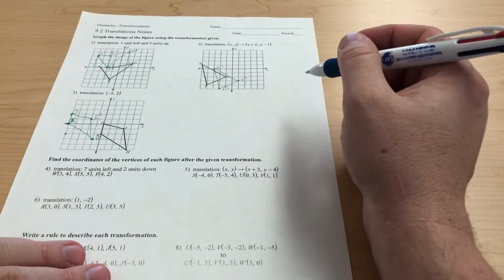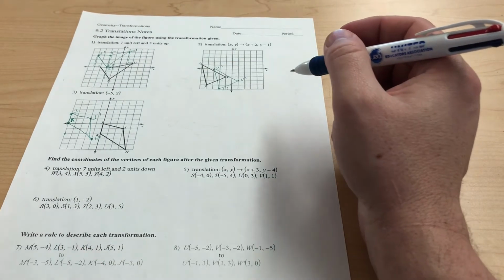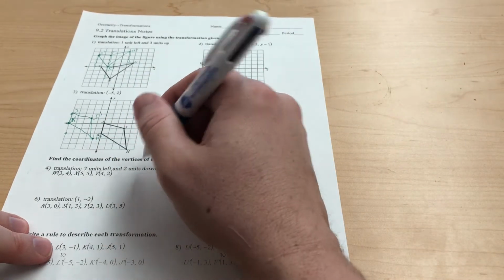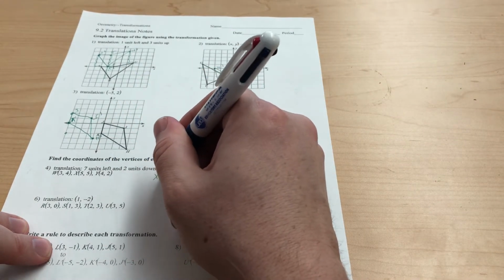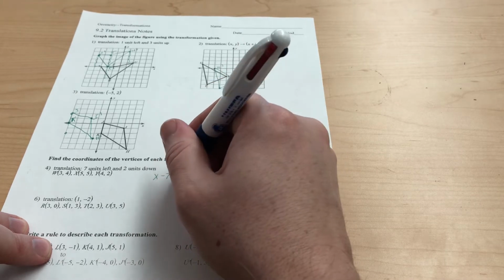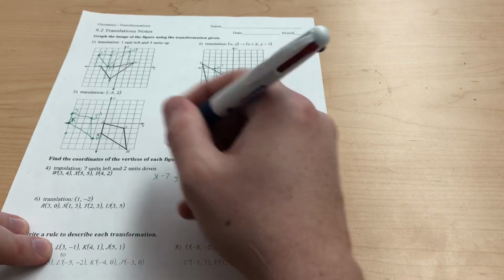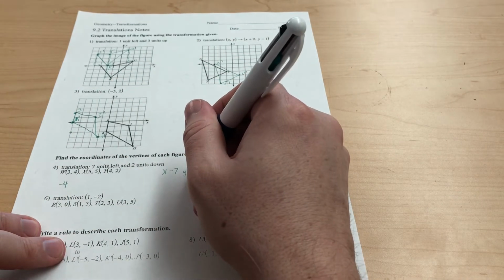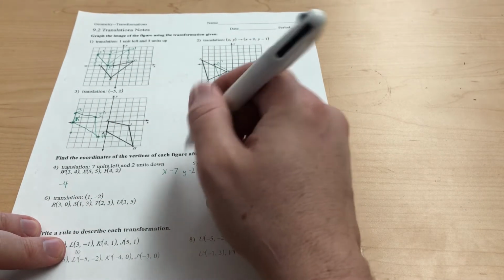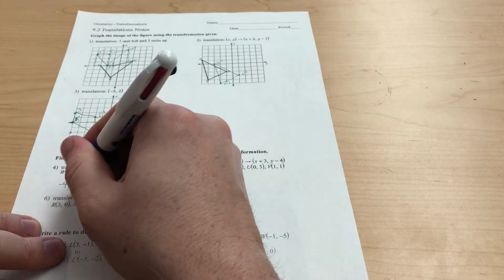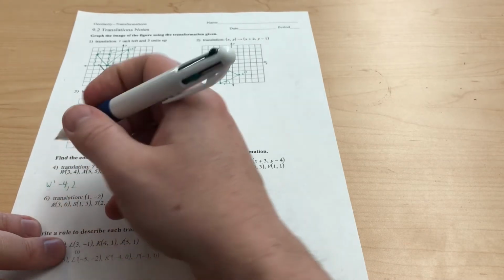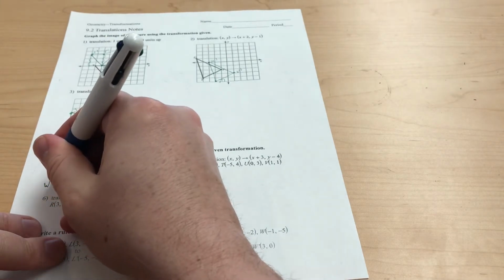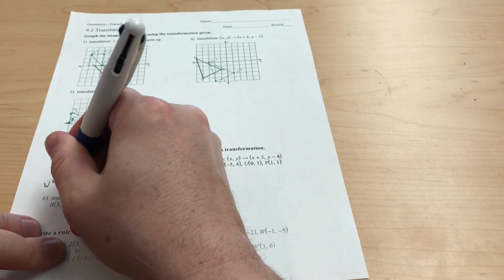Write the coordinates of the vertices when we do this. So this is just like when we were doing the reflections. You figure out what you're going to change. 7 units left and 2 units down would be we take the x, we subtract 7, we take the y, and we subtract 2. So 3 minus 7 is a negative 4. 4 minus 2 is 2. So this is W prime. My W prime is negative 4, 2.